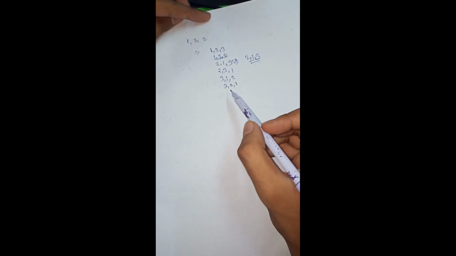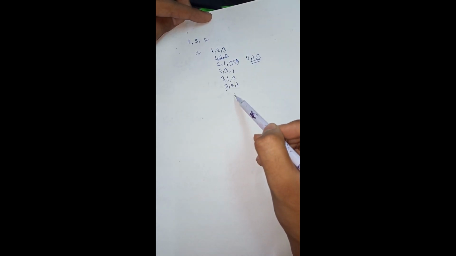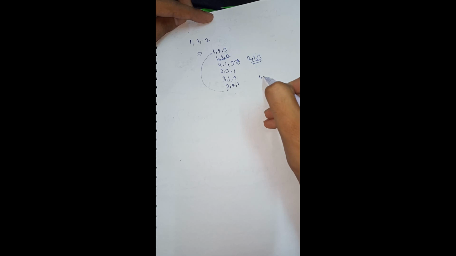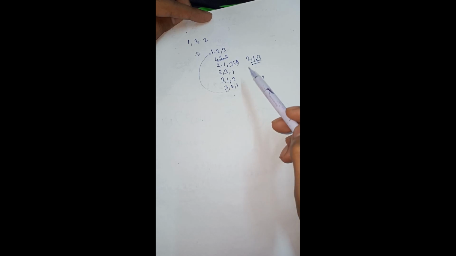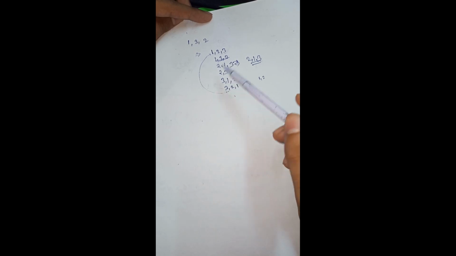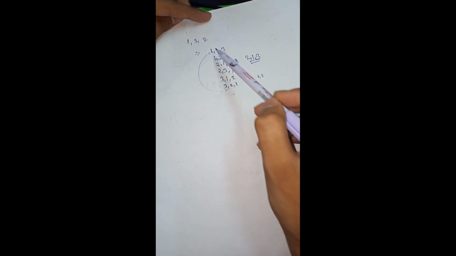And the question says if the number is 321, its next permutation is not possible, so we have to return the smallest number in sorted order, 123. So the first approach is to find all permutations and store them in some vector or array. Then we can easily return the next permutation, which is 213. But in this case, time complexity and space complexity will be very high. So we have to come to an optimal approach.